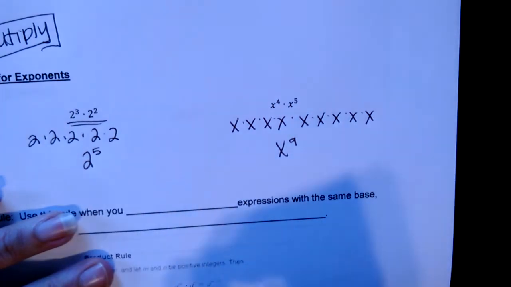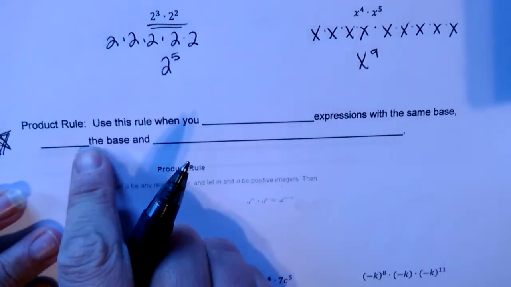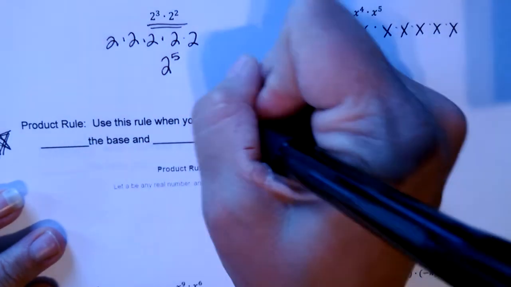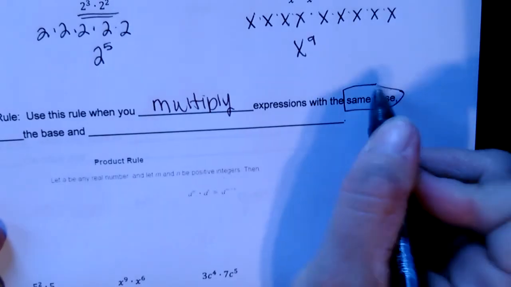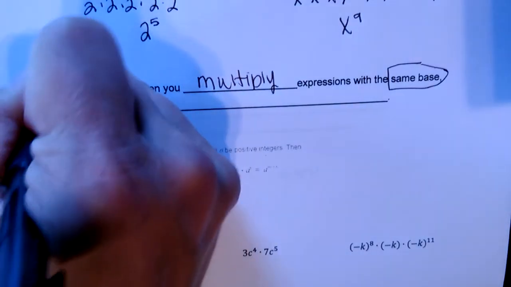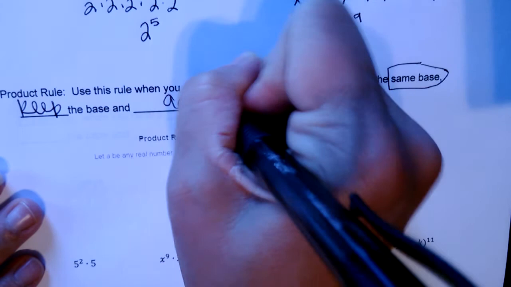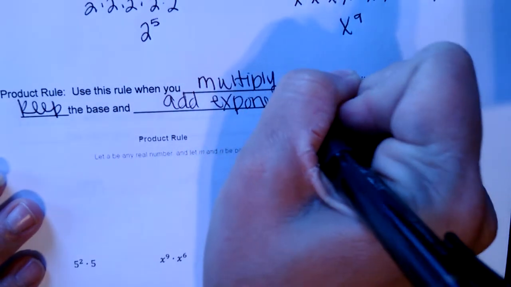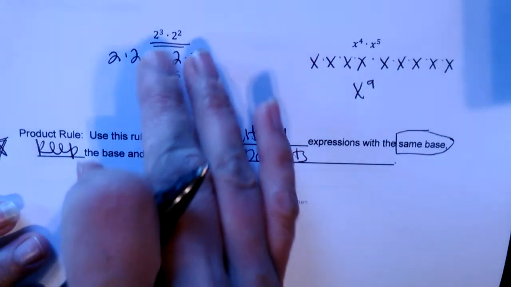So here's how your product rule is going to work. It's what I was explaining at the beginning. You will use this rule when you multiply expressions with the same base. That's really important. You've got to have the same base, like the 2 or the x. You keep the base like we did. We kept our 2, we kept our x, and you add the exponents, just like we did, okay? So you want to remember that so you're not trying to write all this out and count them all out. It's real short to just add them together and get your exponent, okay?